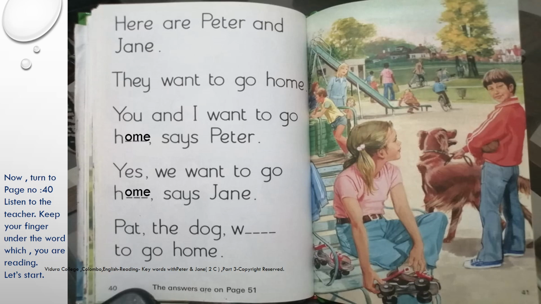Let's move to the next one. Read with me. Pat the dog... Here we have the blank. The dog wants to go home. So the missing letters are A, N, T, S. Wants. Pat the dog wants to go home. Let's read again. Pat the dog wants to go home.